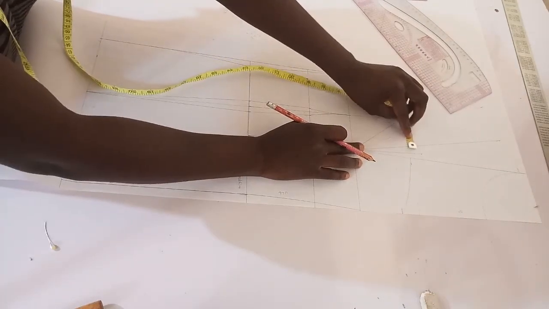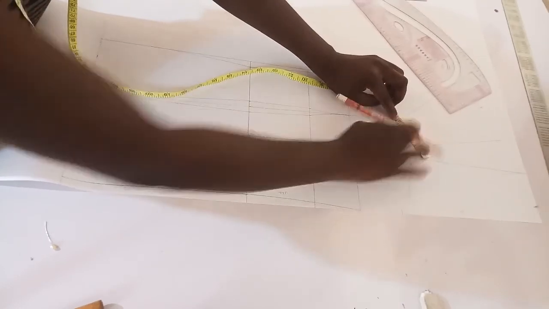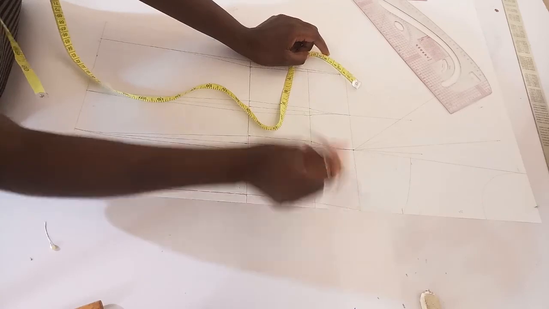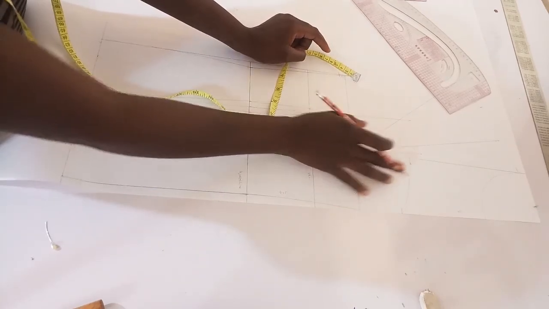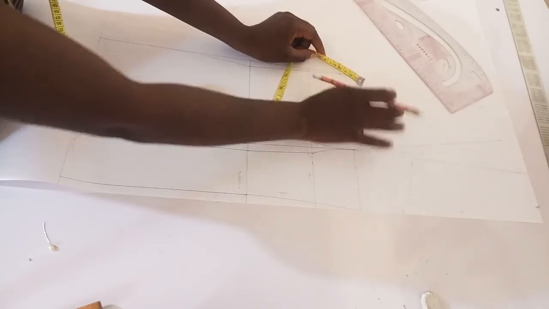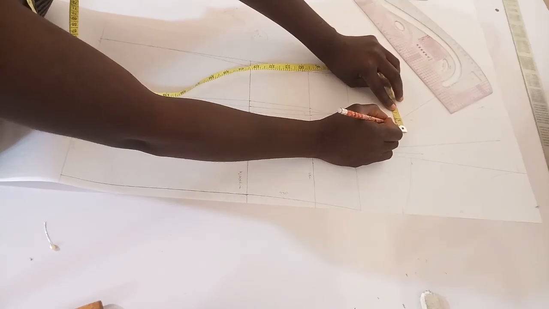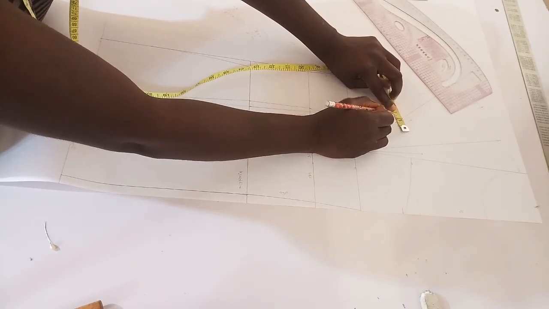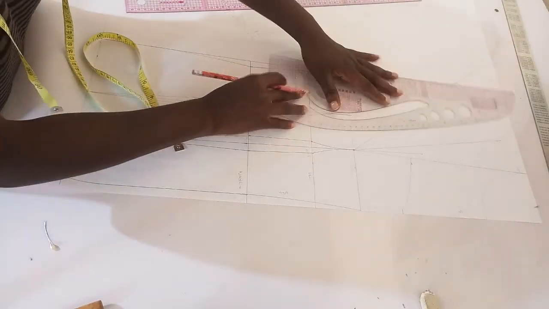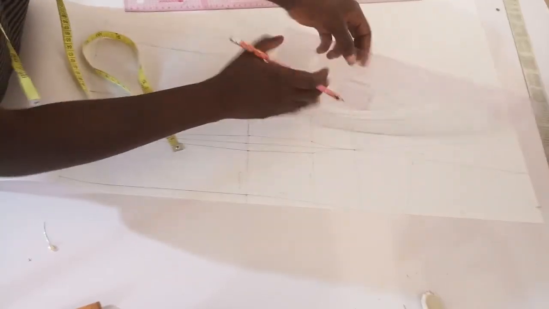I'm going to measure it like so, and after measuring it, I'm going to take that measurement. I think I had about 3.5 inches. What I'm going to do with that 3.5 inches is use 1.5 inches on the second line for my panel, and the 2.5 inches I'm going to use to make the following adjustment on the first line for my panels.